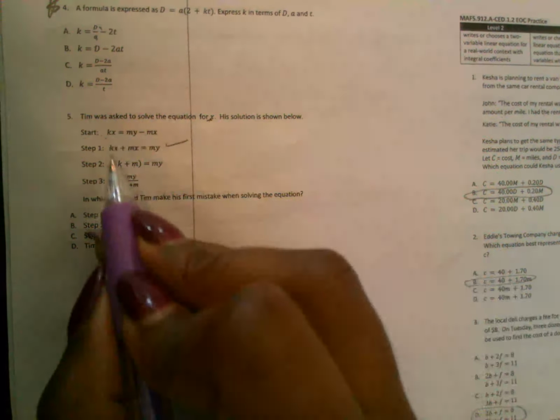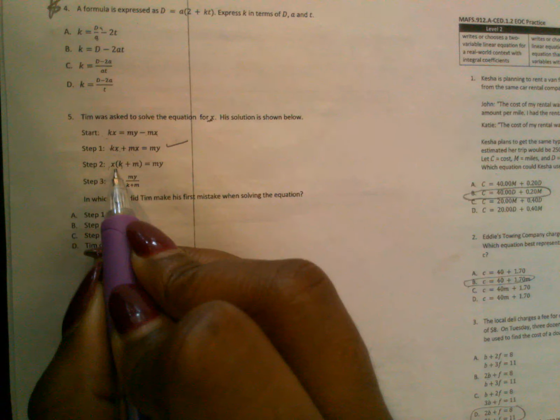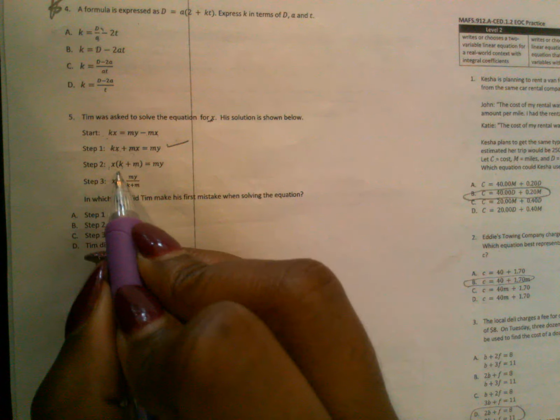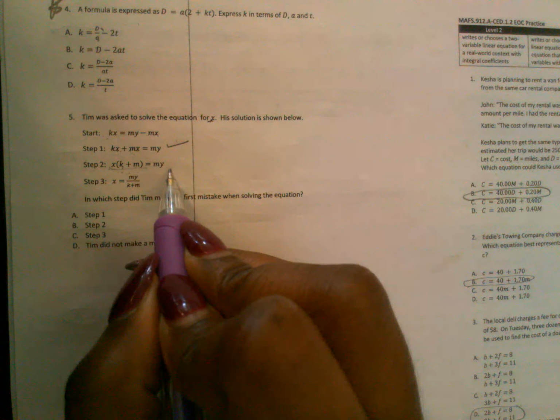Okay, good. That's perfect. Then afterwards, he should divide both sides by K plus M. That's fine. And that gives you just X on one side and K plus M on the other. That's right too. All of it's right. So he didn't make any mistakes. He did it right. Okay.